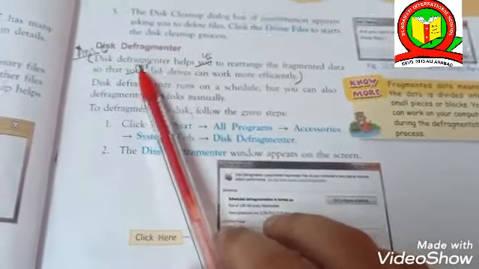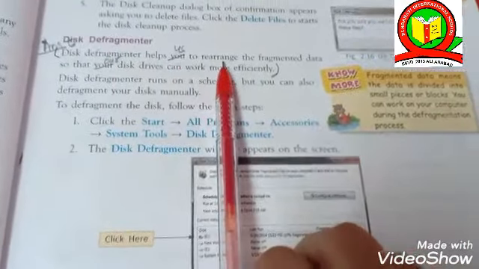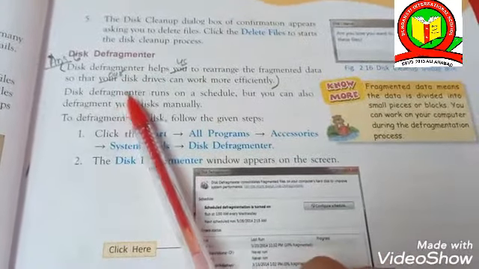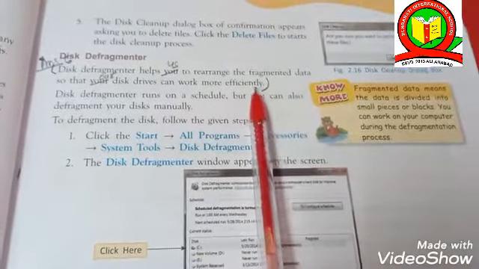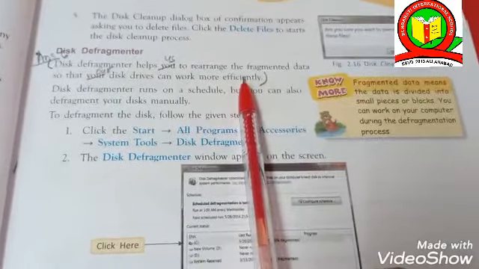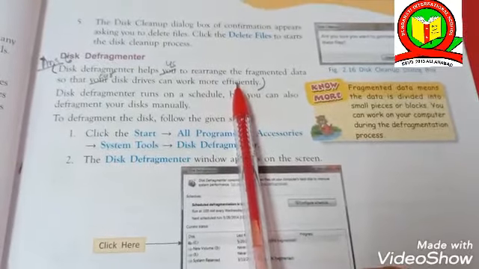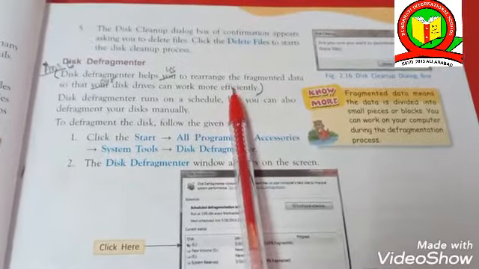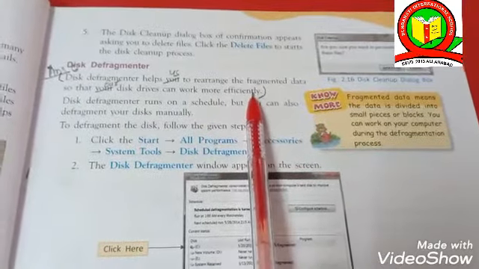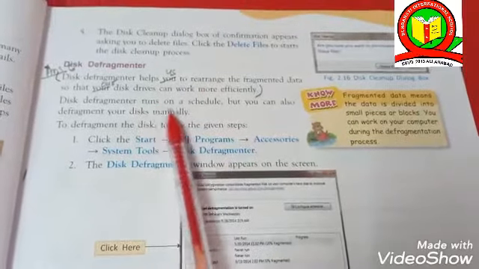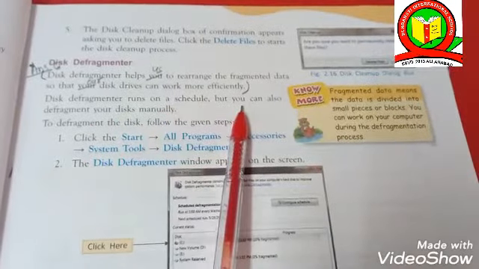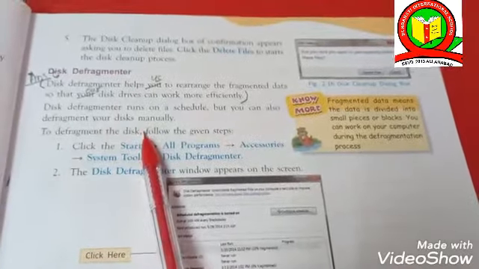Okay, disk defragmenter. The defragmenter helps us to rearrange the fragmented data so that your disk drives can work more efficiently. Whenever your disks are not working properly, you can rearrange that using disk defragmenter. It can rearrange the fragmented data so that your disk drives can work more efficiently. Disk defragmenter runs on a schedule, but you can also defragment your disk manually.